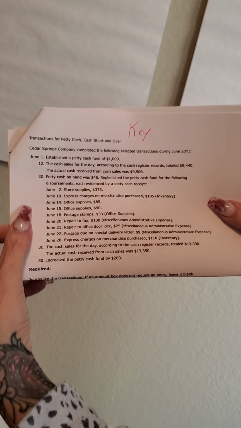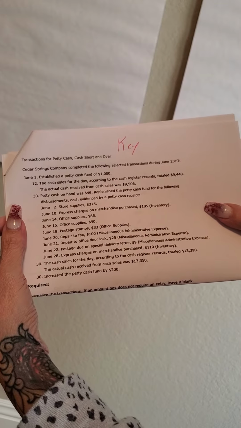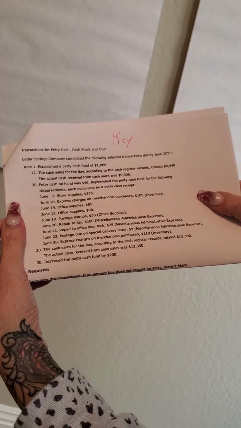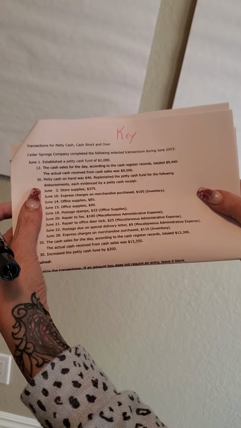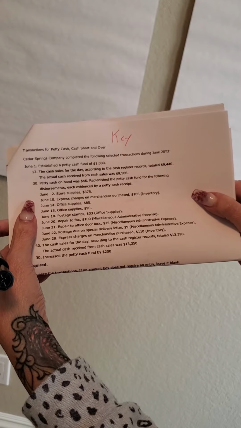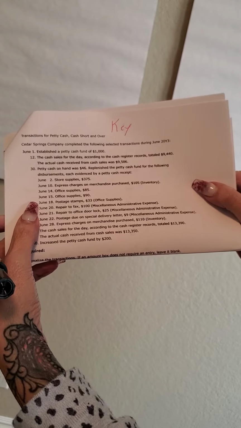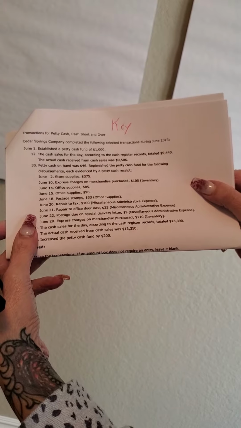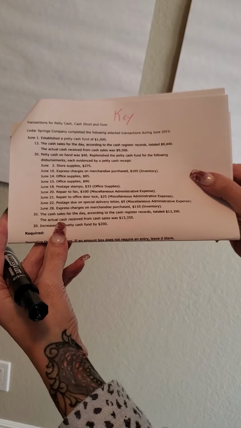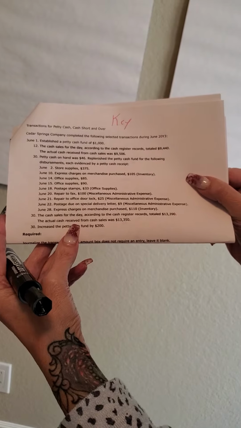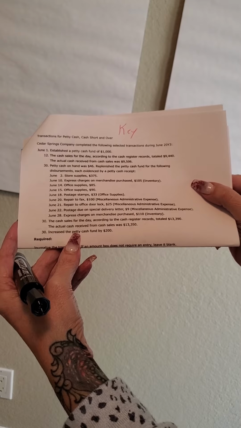And then they give us all of the petty cash disbursements during the month. They tell us there was $46 on hand at the end of the month. And then we replenish the cash fund for the following disbursements, all of which are listed there. We've got one for store expense, one for inventory freight charges, three for office supplies and three for miscellaneous expenses, and then one more inventory charge. Then we have another journal entry to deal with the cash over and short, and then we're going to increase the petty cash fund on the 30th.